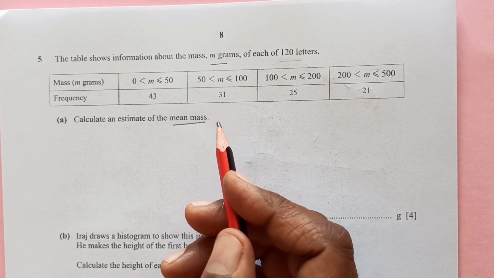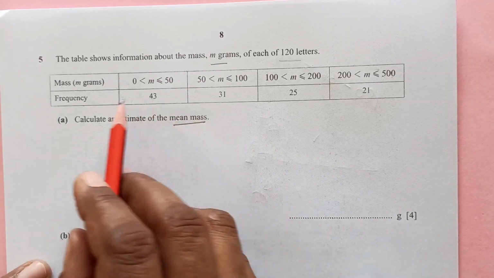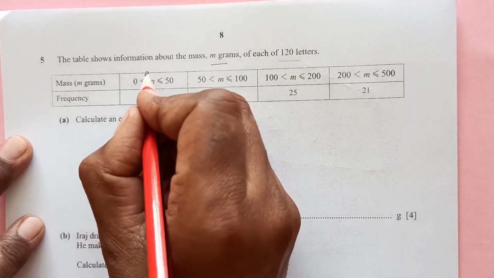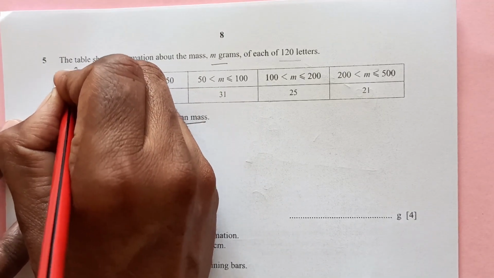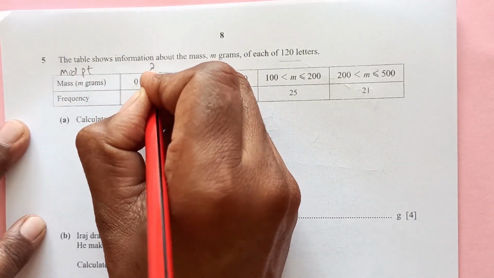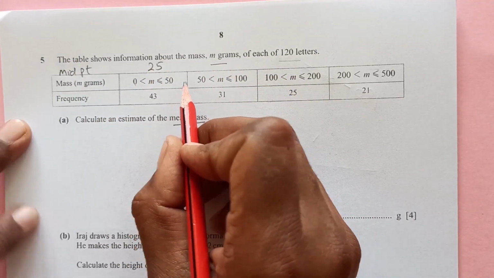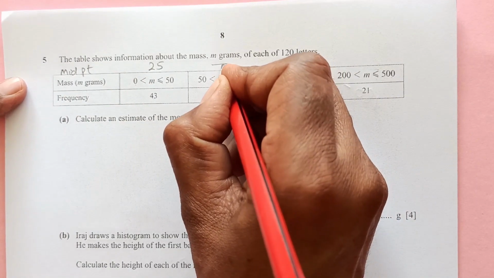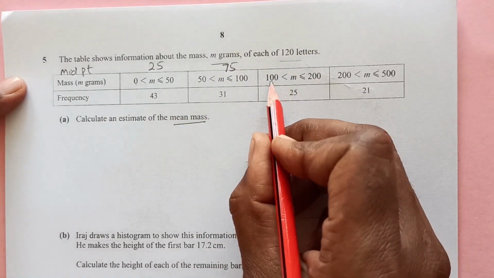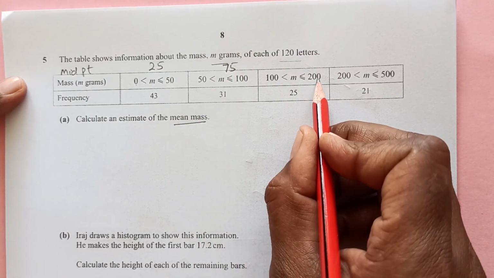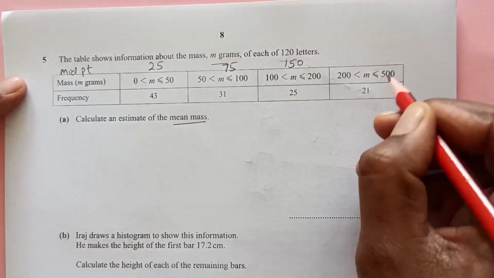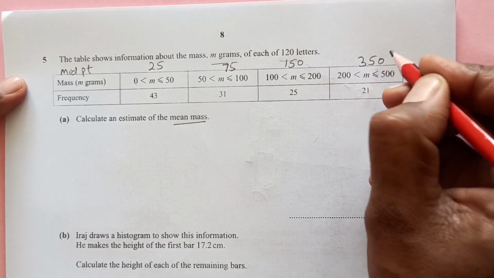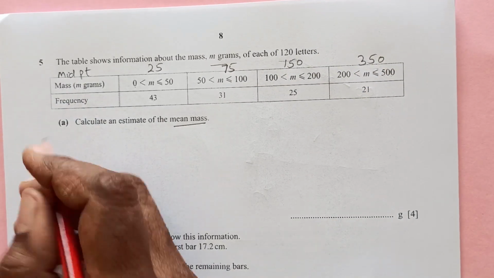So to find the mean mass, first of all we need the midvalues of these. 0 plus 50 is 50, divided by 2, the midpoint, that is going to be 25. The other one is 150 divided by 2, which is 75. Then 100 plus 300 divided by 2 is 150, and 700 divided by 2 is 350.